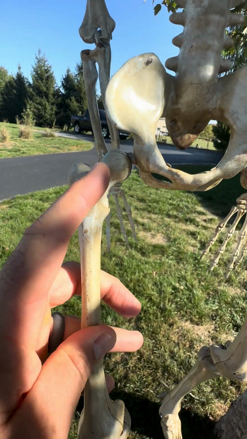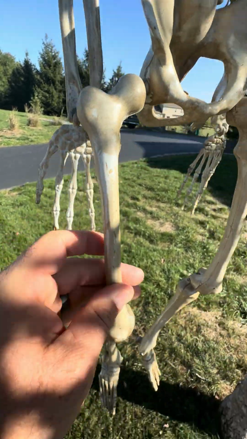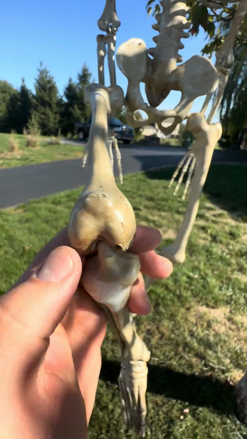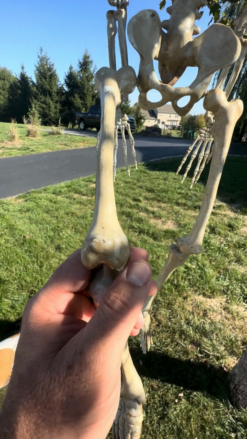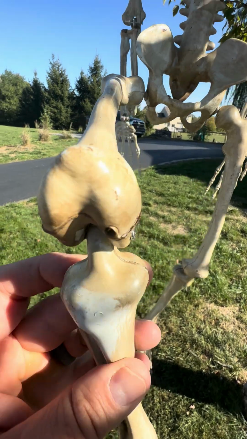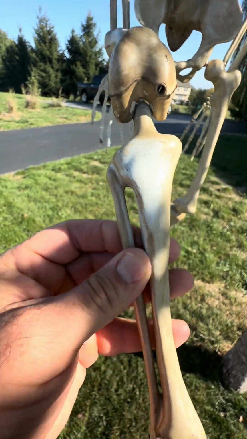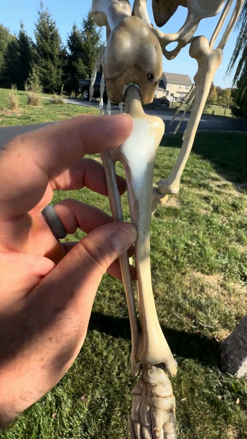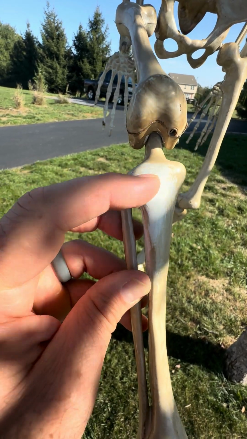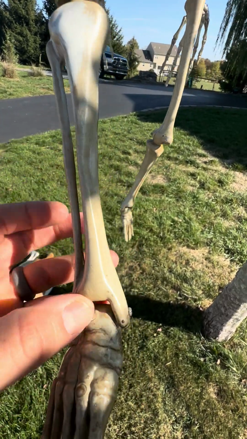So the head of the femur, neck of the femur, shaft of the femur. This is the greater trochanter, lesser trochanter. Distally on the femur, we've got the condyles. This would be the lateral condyle, medial condyle. They sit on, here's the patella, your kneecap. It's a sesamoid bone. It means that it develops inside of a tendon. Then there's the tibia or shin bone, right? Here's the tibial plateaus, medial and lateral. Here's the tibial tuberosity, the shaft, and the proximal and distal epiphyses.